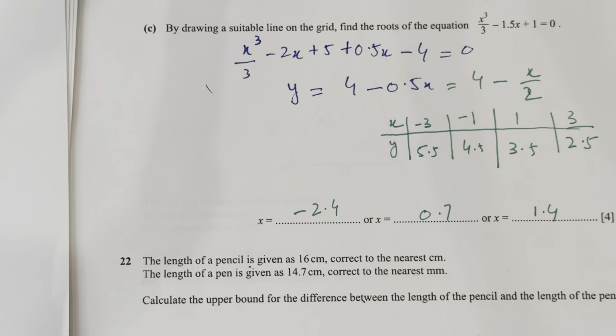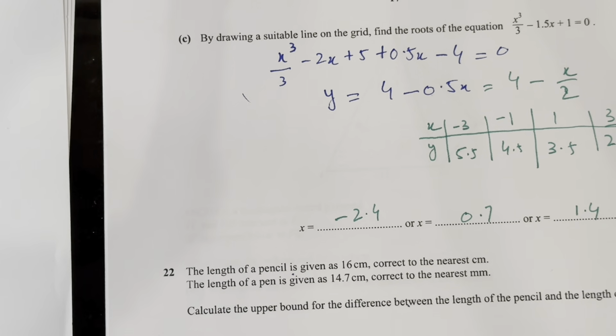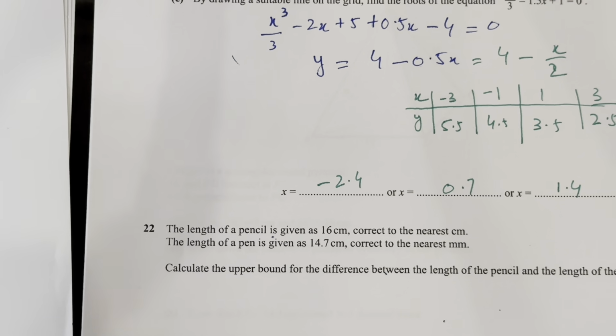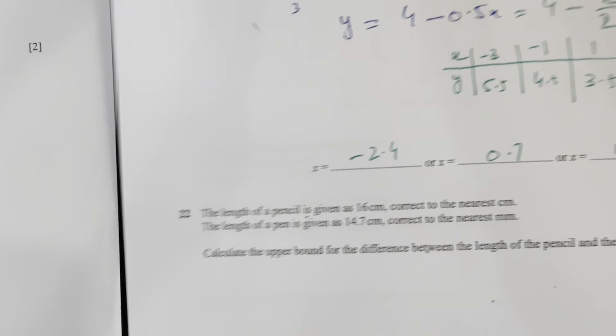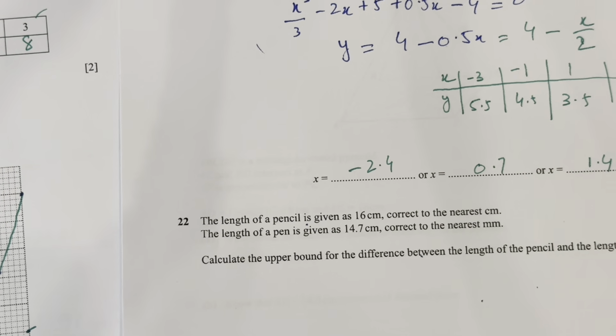Even your close answer would be considered right over here, so you don't need to get confused if your answer doesn't come accurate like that. You just need to show what your answers come. If your graph is correct, you would be awarded full marks for it. Okay, now moving to question number 22.